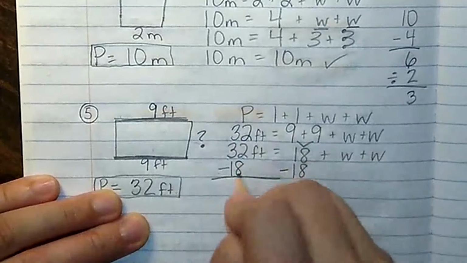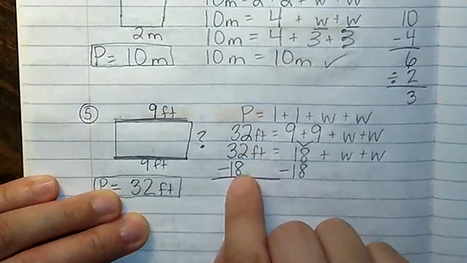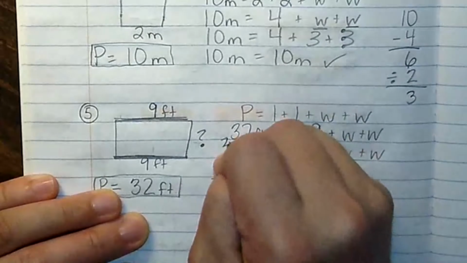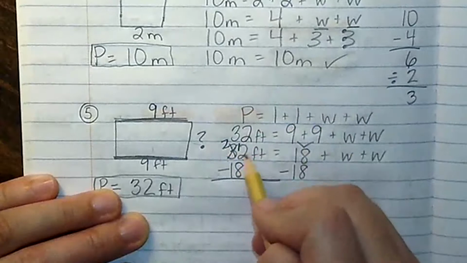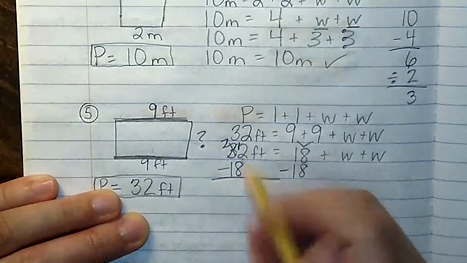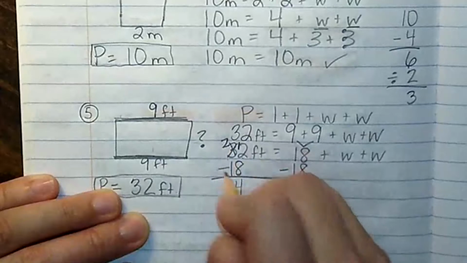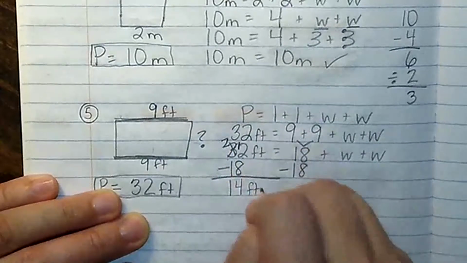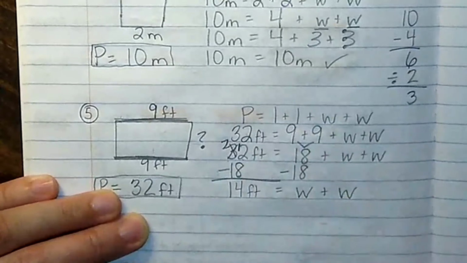Can we do 32 minus 18? Sure. 2 minus 8. We can't do it. Neighbor, neighbor, can I borrow one? Sure. Now they have 2 left. We brought back 10, which made it 12. 12 minus 8 is 4. 2 take away 1 is 1. So I have 14 feet equals W plus W.